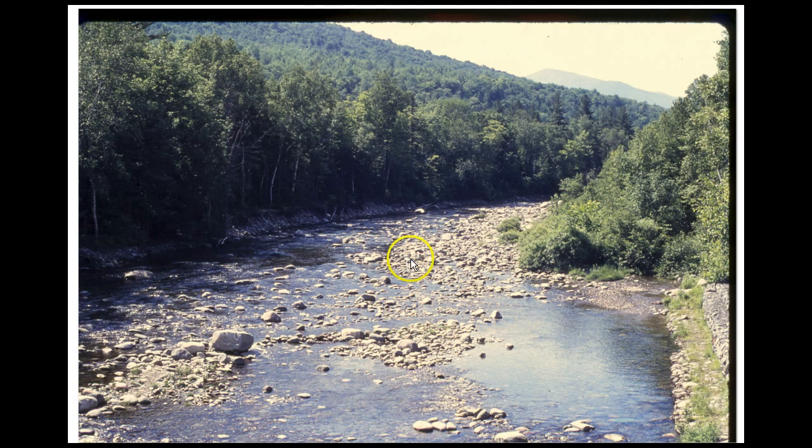Now I believe this is the Peabody River, and it's supposed to be one of the purest rivers in New England. The government had put down some laws to keep these natural rivers in their natural states and prevent pollution. So here's a nice shot of it. Notice all of the glacial erratics that we see throughout here.